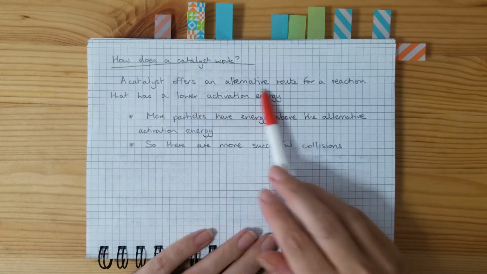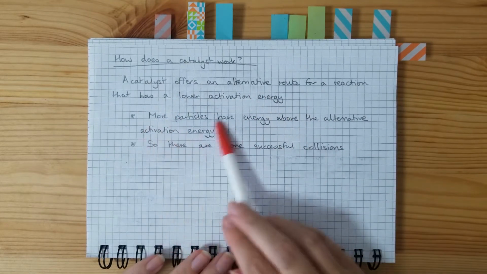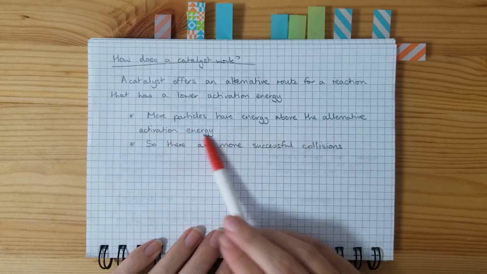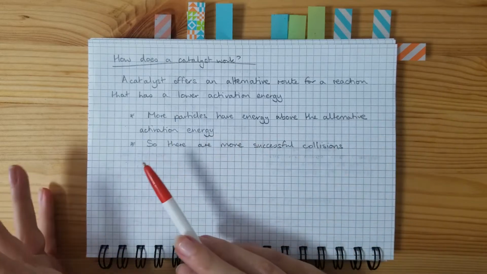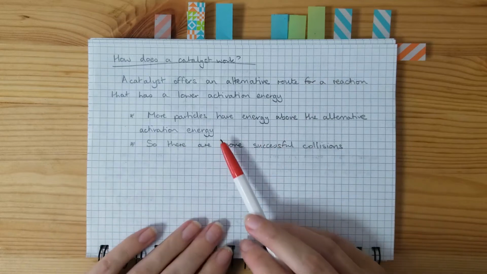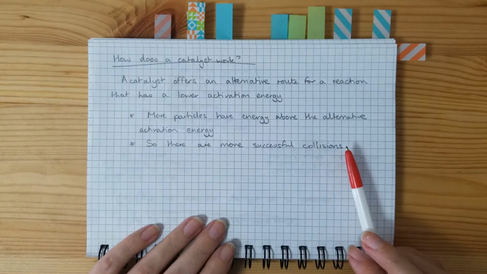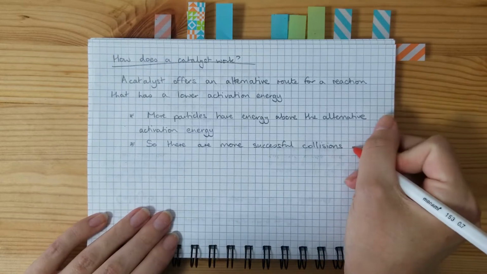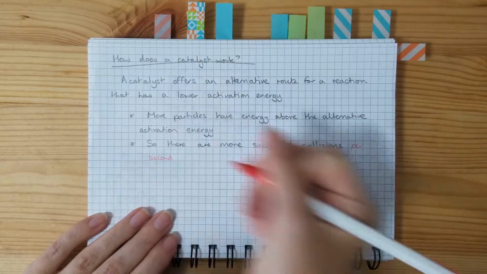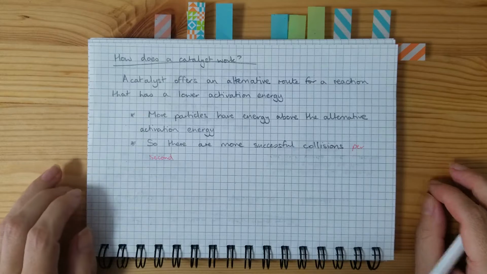Because this alternative route has a lower activation energy, what this means is that more of the particles in our reaction will now have energy above this activation energy because we've made the activation energy lower. So there are going to be more particles that have got higher than that now than there were originally, and so there are more successful collisions. And I hope you're all yelling at me to write per second at the end, because it is more successful collisions per second that matter for our rate of reaction.